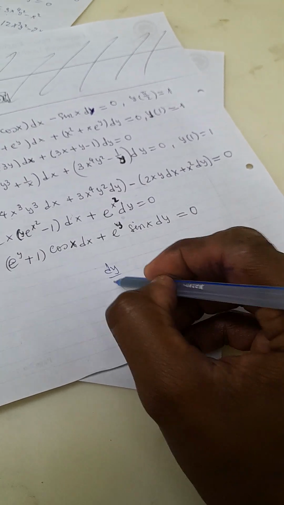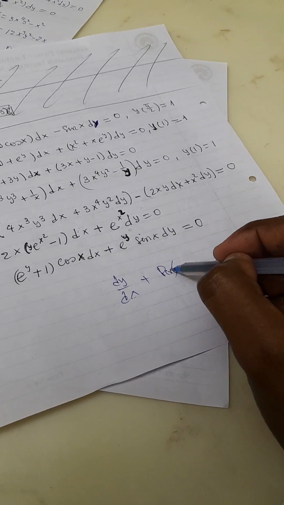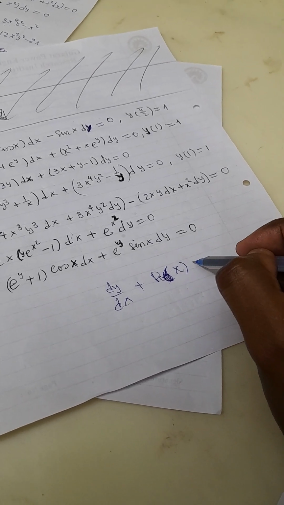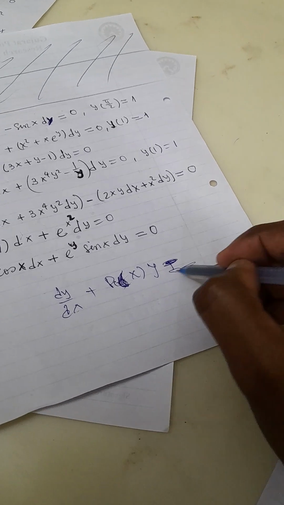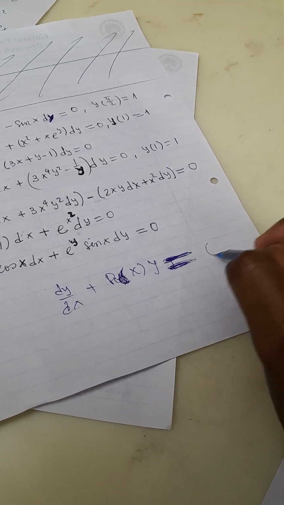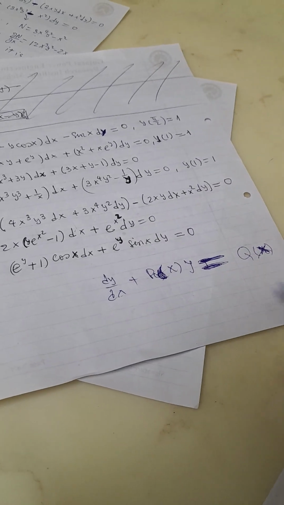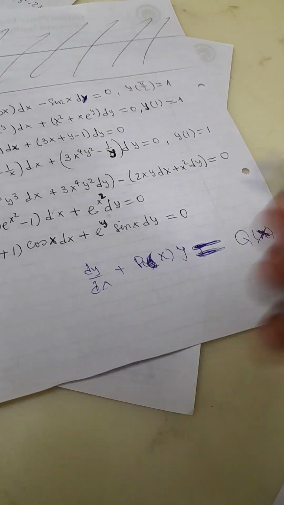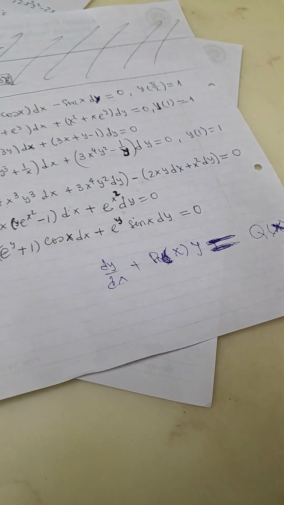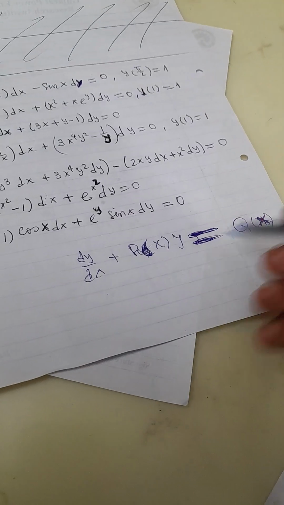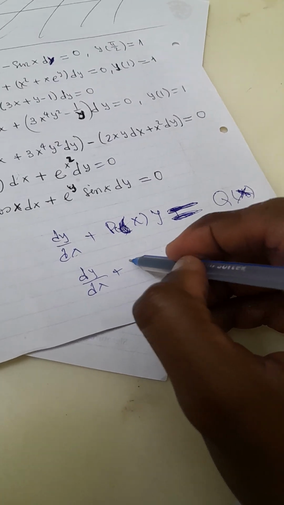Whenever we have dy upon dx plus p of x y equal to q of x, this is what we call Leibniz equations. Then after Leibniz equation, we are going to see something like Bernoulli's equation. This is a particular case of this Leibniz equation.